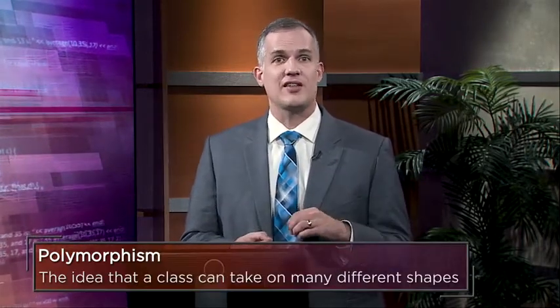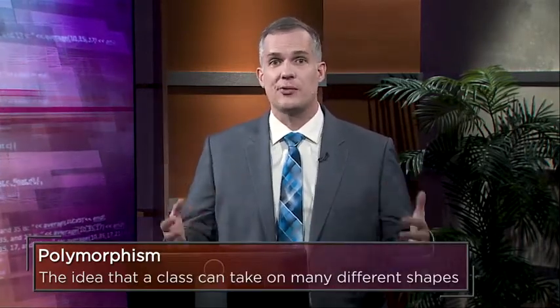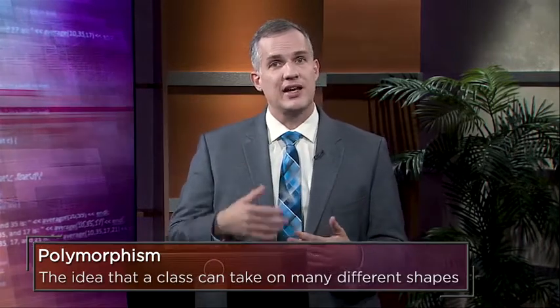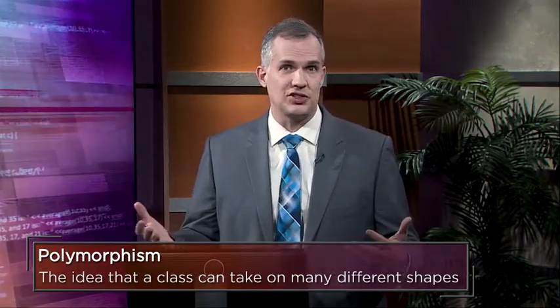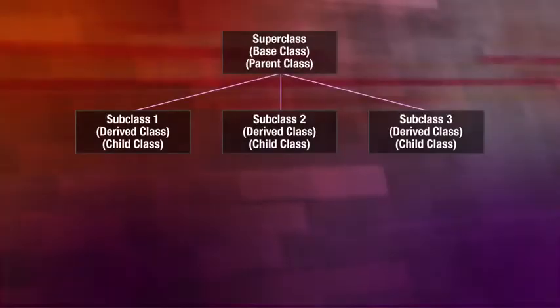One of the key principles of any truly object-oriented design is polymorphism. Polymorphism literally means many shapes, and it's actually a pretty straightforward concept. It refers to the idea that a class can take on many different shapes. To get at the idea that a class can take on many shapes, we need a class hierarchy with inheritance, basically a superclass that's specialized into multiple subclasses.